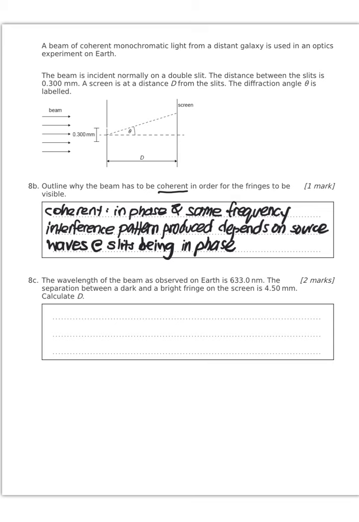There's only one frequency, and they're in phase with each other. You still get an interference pattern if the light waves are not in phase, but that pattern doesn't look the same way on the screen. You don't get the fringes that you would otherwise.